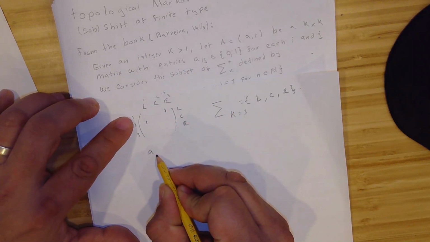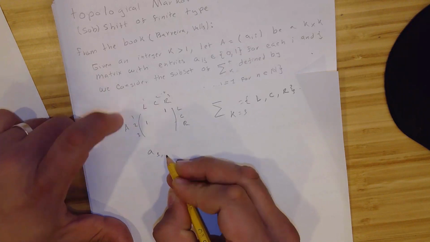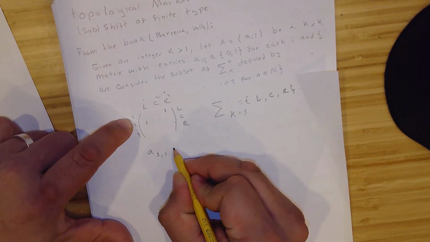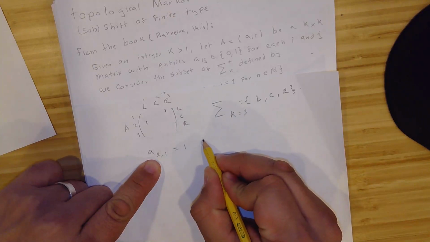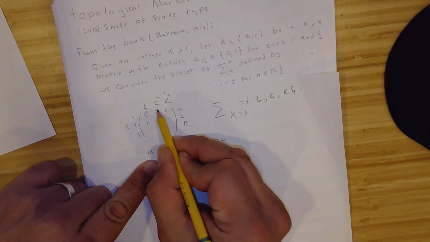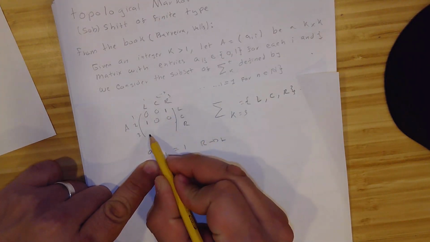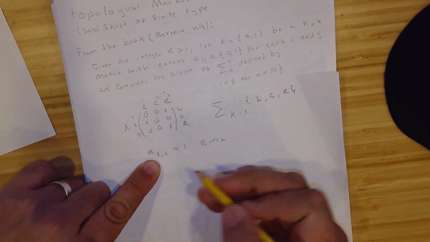If we have A 3,1 equal to 1, it means we have a transition from right to left. Okay? If we don't have values there, basically we will have 0, 0 everywhere, right? I put it like this.